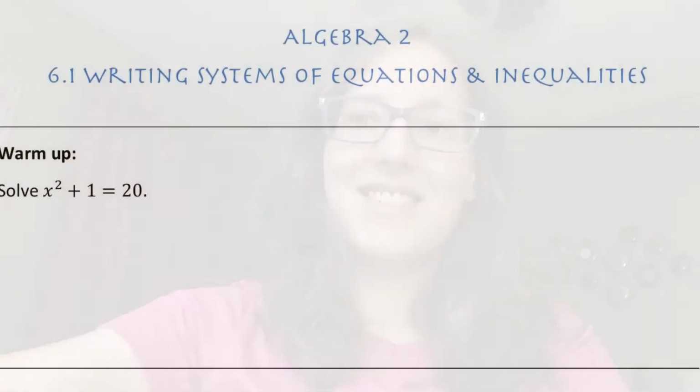Another good strategy is you can highlight different pieces of information that you're given and then see if you can write a couple of equations to go along with them. So it helps maybe to write them in words first instead of going straight to the variables, but those are all some strategies that you can use when you're trying to write a system of equations.